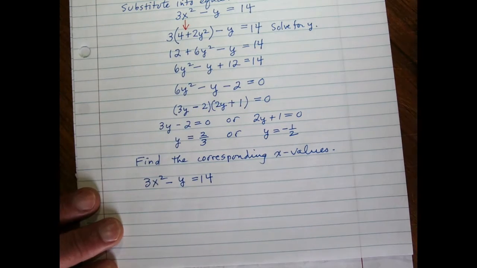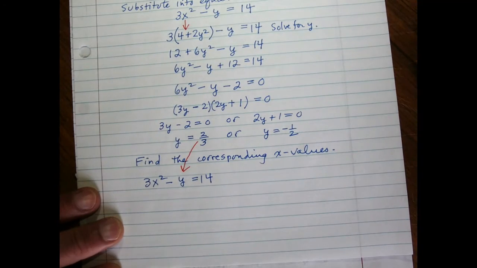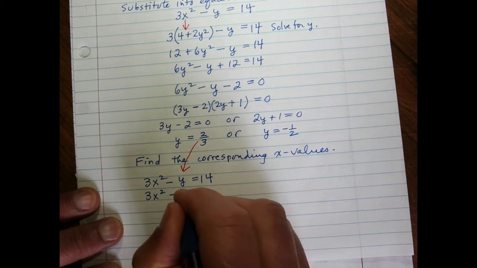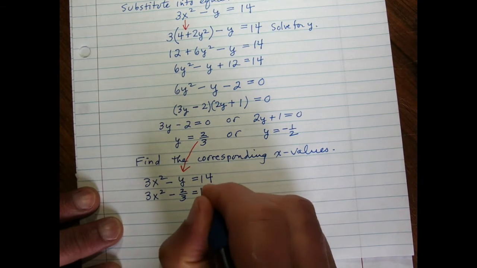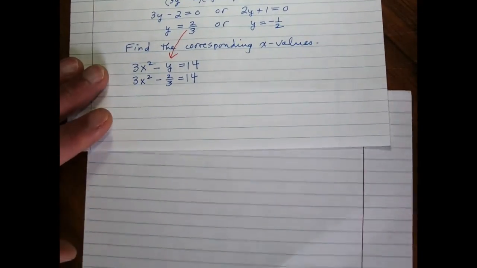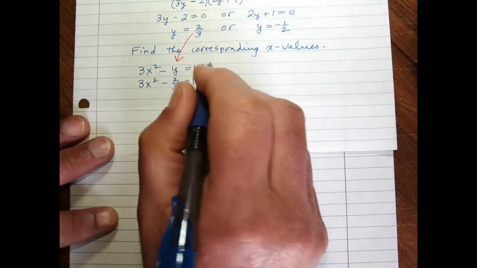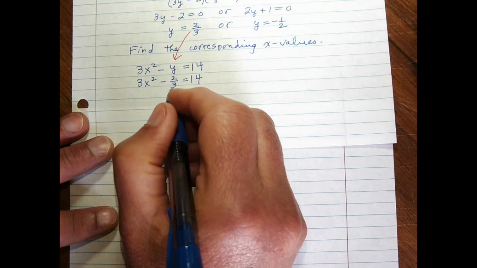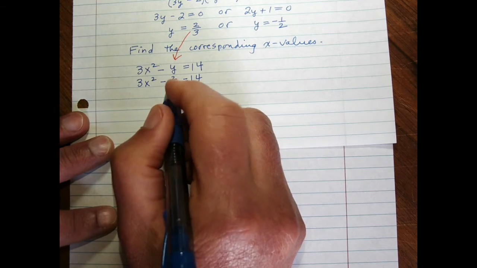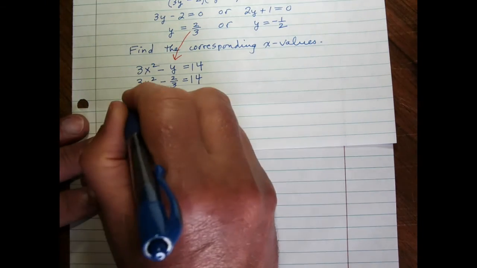I don't think it matters at all. I'm going to substitute in the y. And I have 3x squared minus 2/3 equals 14 when I substitute in here. Now I could add 2/3. There are different ways I could proceed here. I'm going to multiply both sides of this equation by 3.